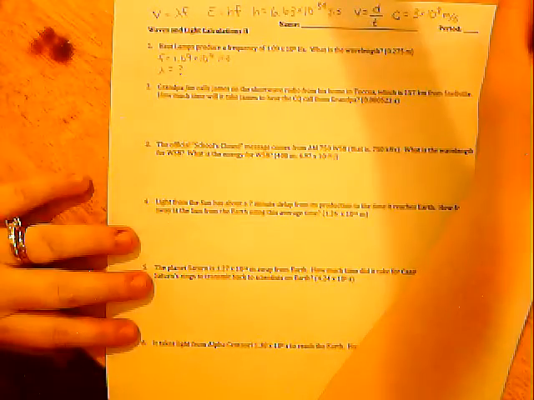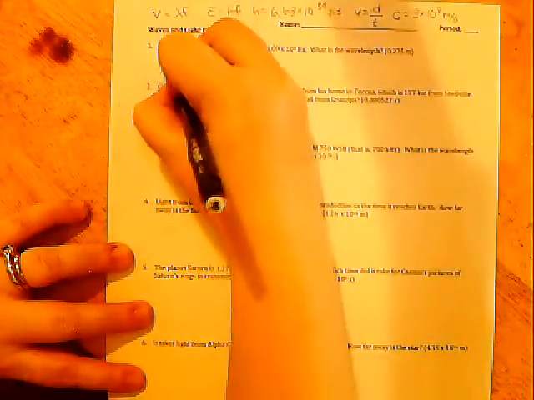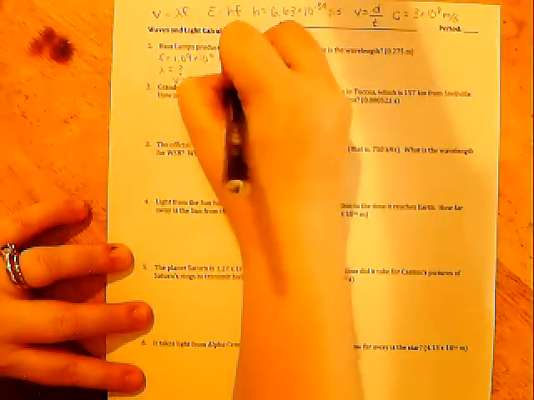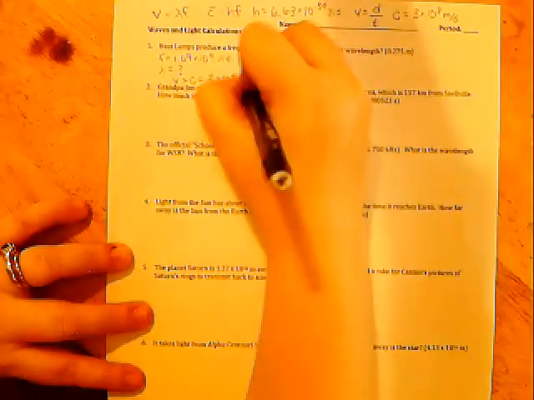Doesn't matter what kind of light. And when I say light here, I mean electromagnetic wave. So any kind of electromagnetic wave moves at 3 times 10 to the 8th meters per second. So here, our velocity is equal to 3 times 10 to the 8th meters per second.